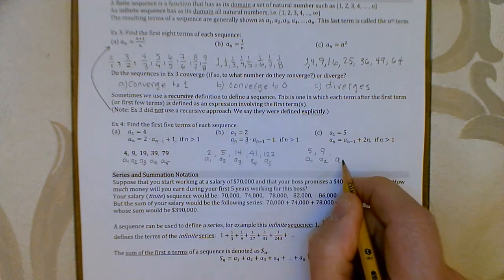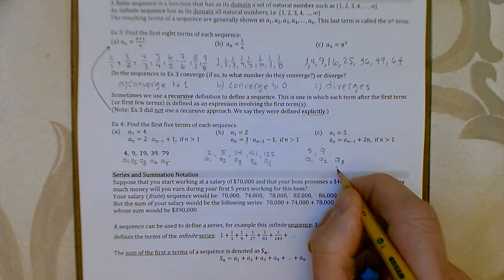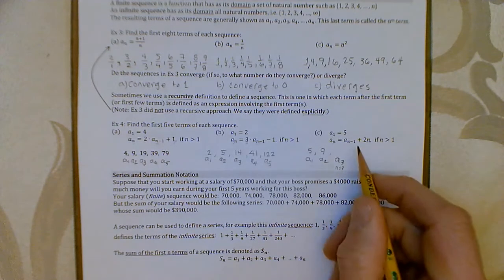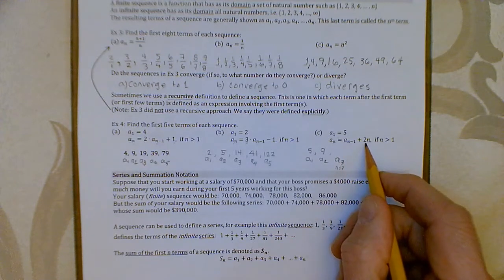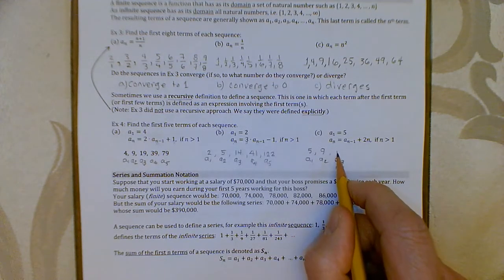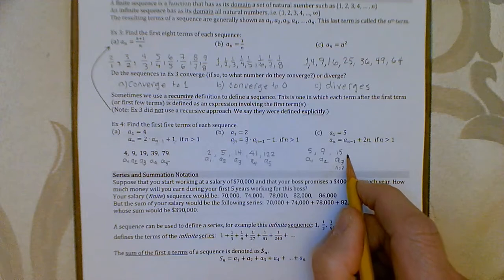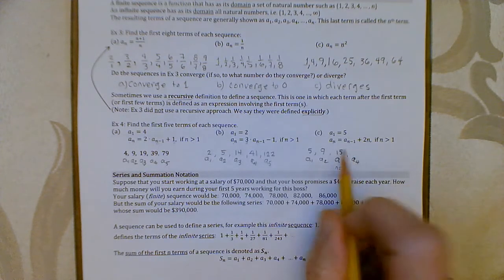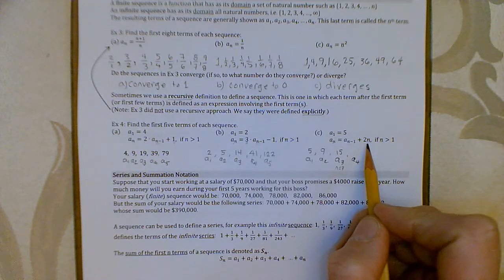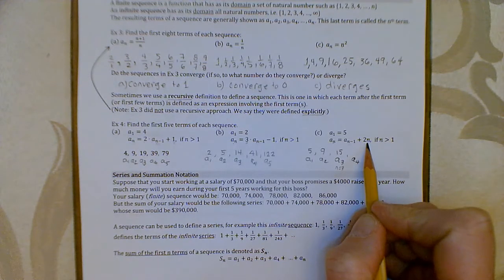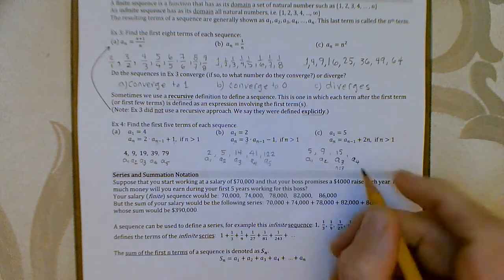Okay, a sub 3. So now n is equal to 3 this time, right? So I take the previous term, 9, and I add to it 6. That gives me 15. All right, a sub 4 now. To find a sub 4, use a sub 3, and I add to it 2 times 4, which is 8. So that gives us 23.